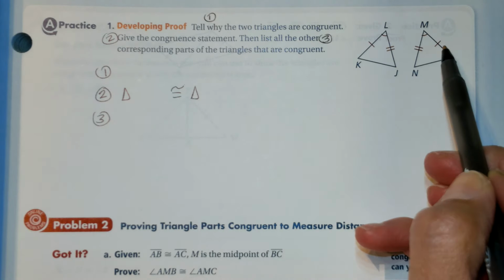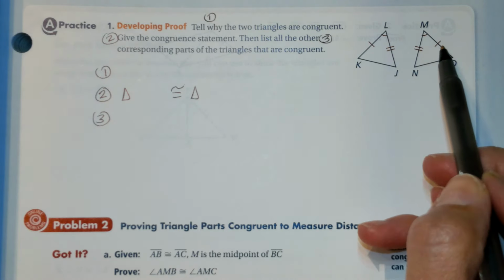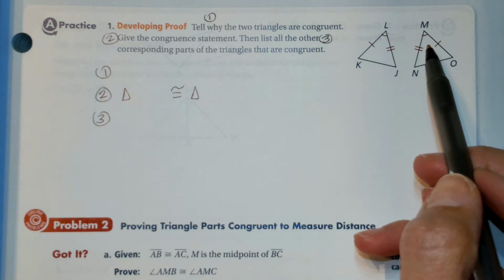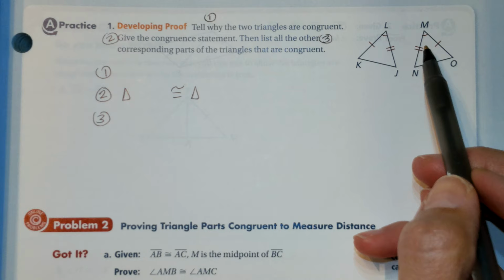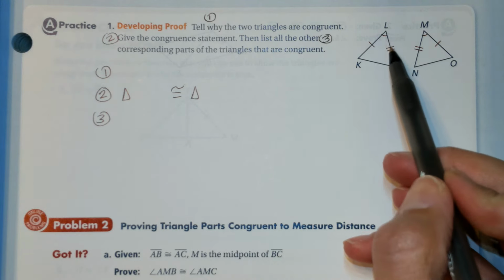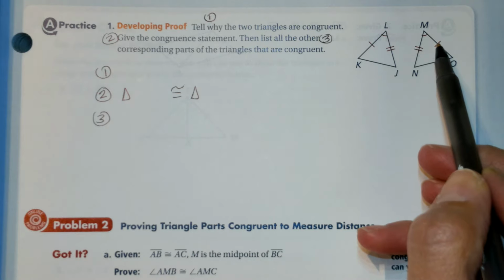So look at what's marked. Look at what sides and what angles are marked. We have side, side, side, side, angle, side, angle, side, angle, angle, angle, side. We have HL. I might have missed one, but out of those, you can tell it's side, angle, side. Matches up here with the side, angle, side.